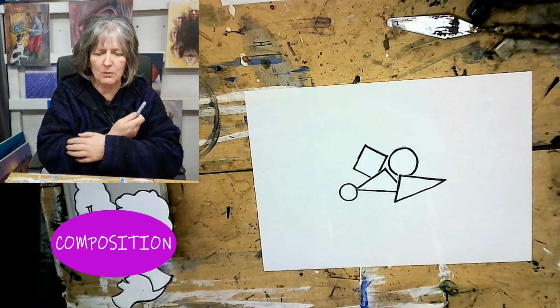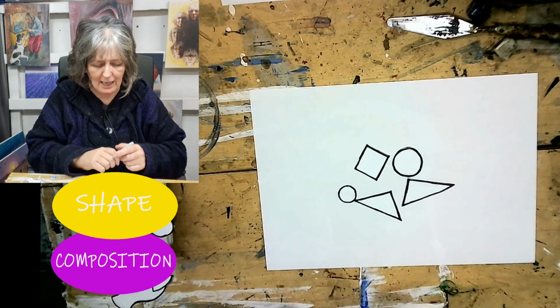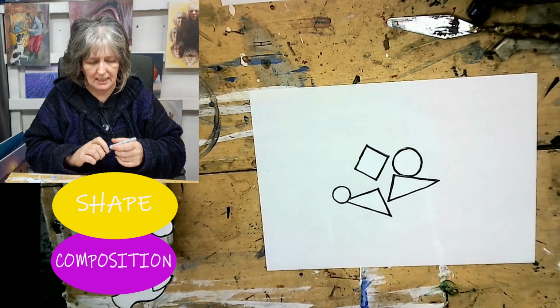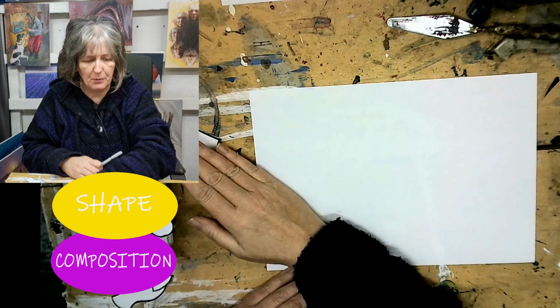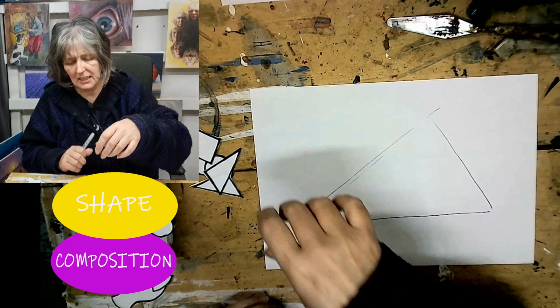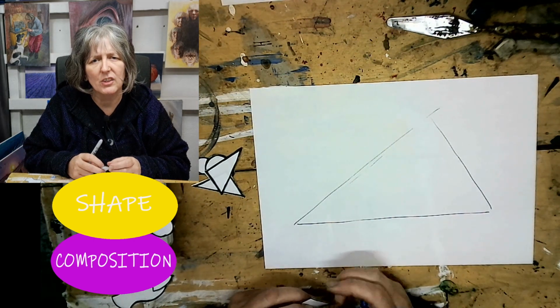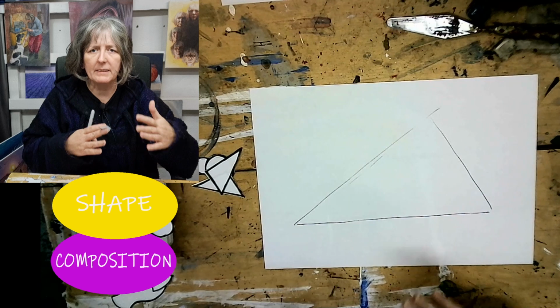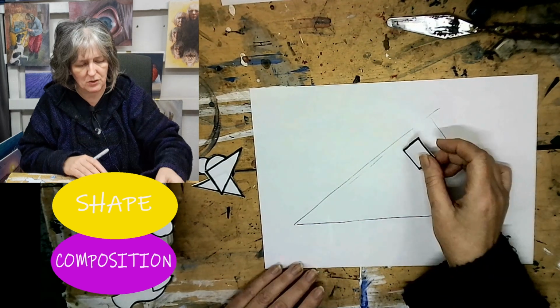So this third one about shapes, I don't mean these shapes. I mean the shape that you're going to put them into. Sort of a triangle shape, which is a shape that's used quite a lot when designing things. Putting things in triangles actually works quite well visually.